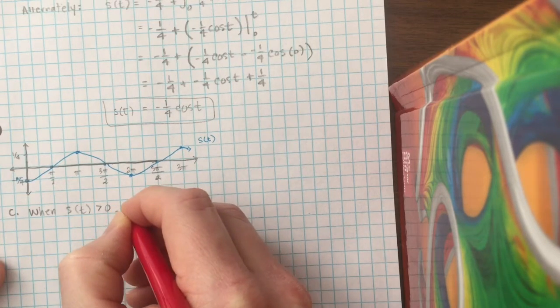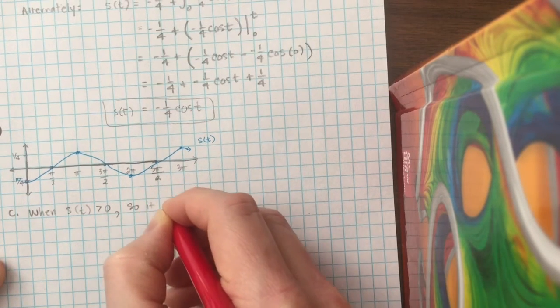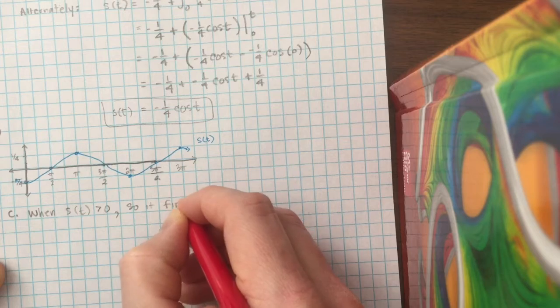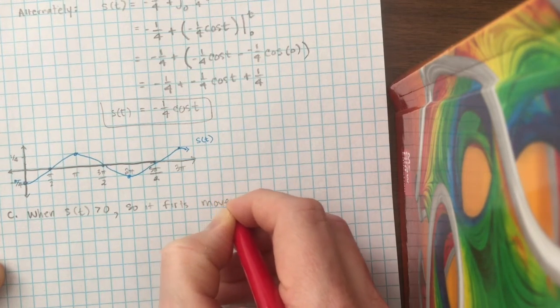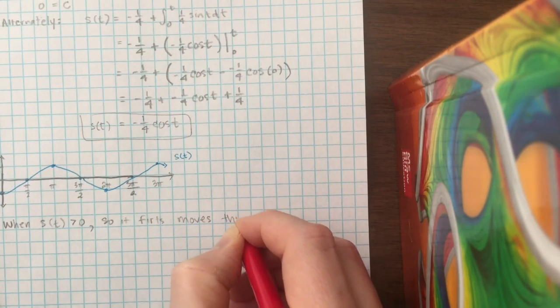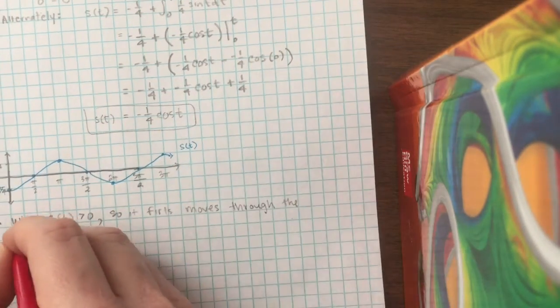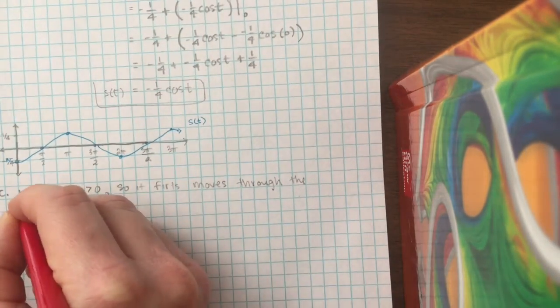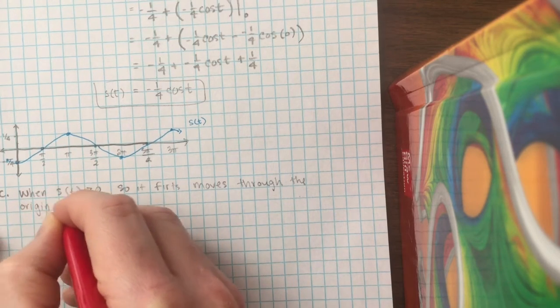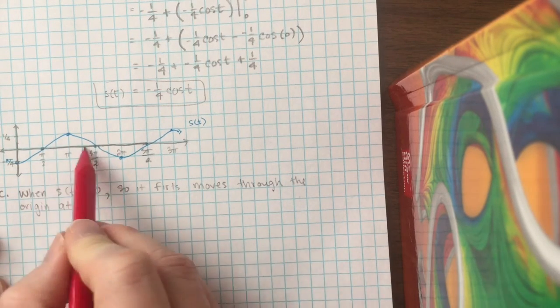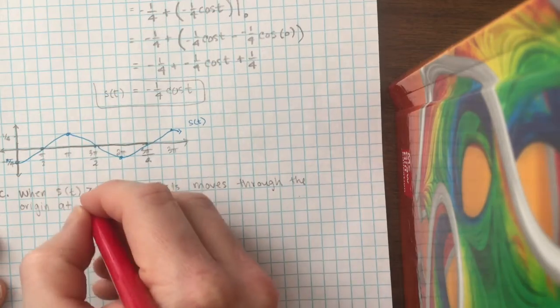So it first moves through the origin, if we look at our graph, right there, at pi over 2.